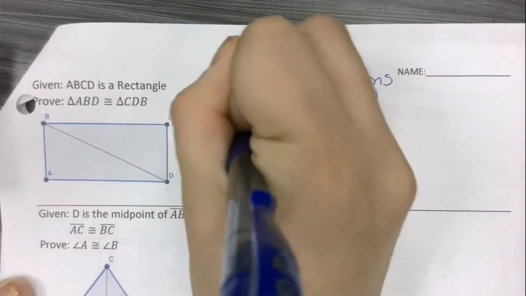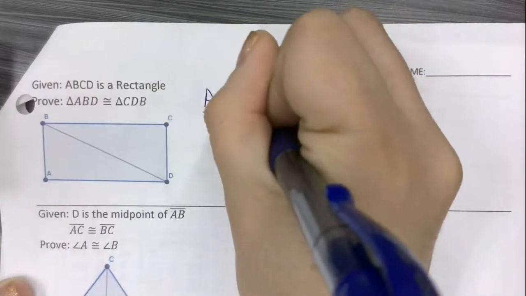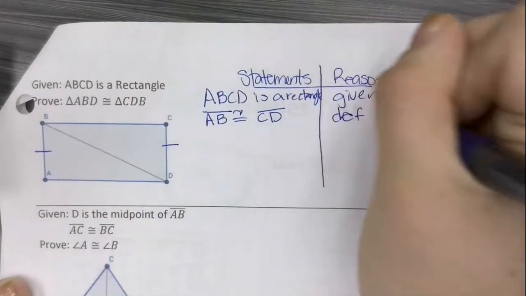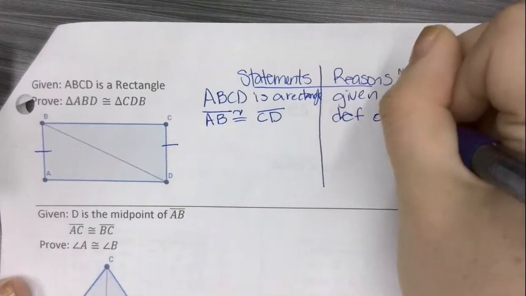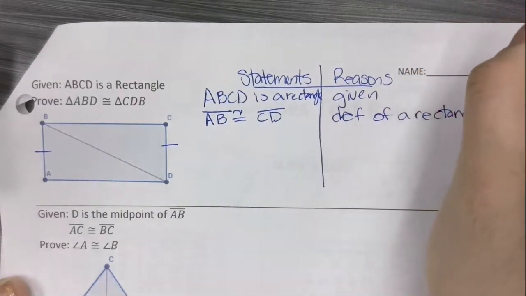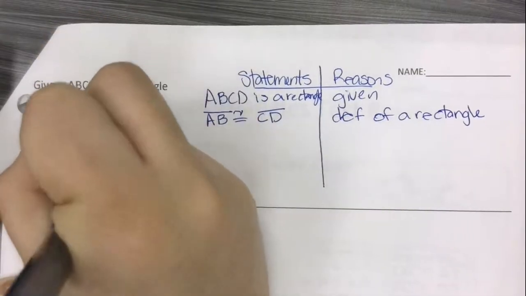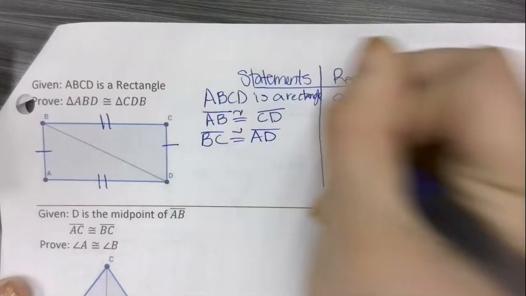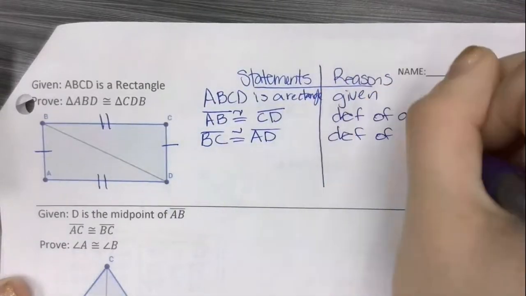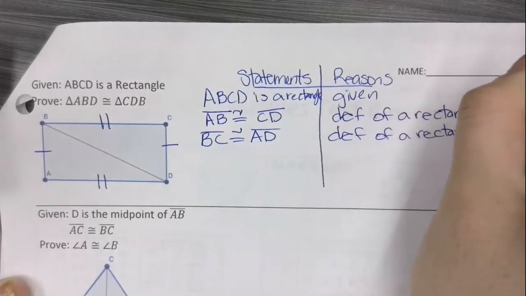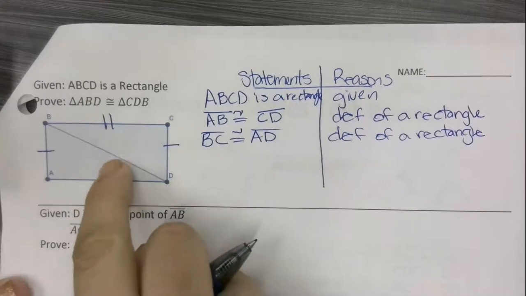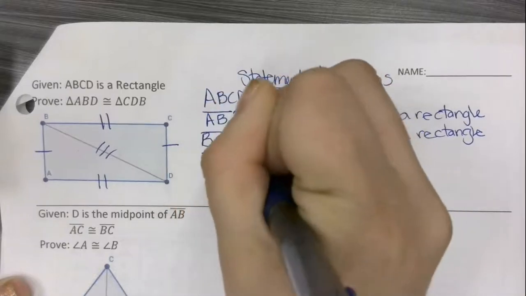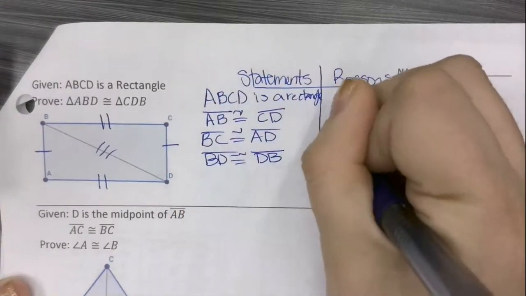Then I'm going to have AB is congruent to CD by definition of a rectangle. And I'm going to do the same thing with BC and AD. Also, definition of a rectangle. Then if I look at this triangle, they share the line in the middle. So BD is congruent to DB. This is the reflexive property.